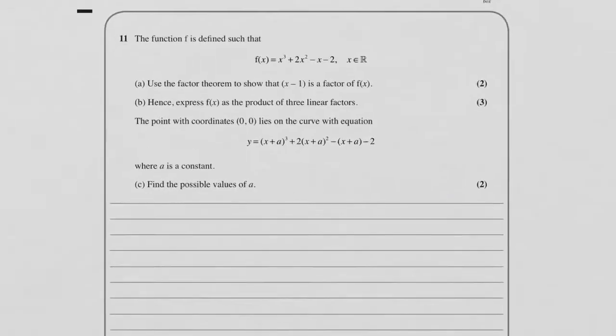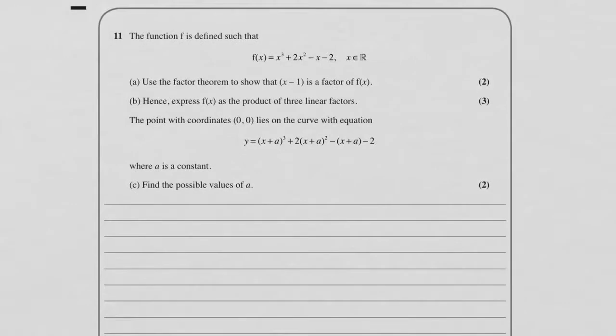Okay, question 11. We've definitely looked at this one before. Part A. So using the factor theorem, show that x minus 1 is a factor. Okay, so if I plug 1 in, I should get 0 out.